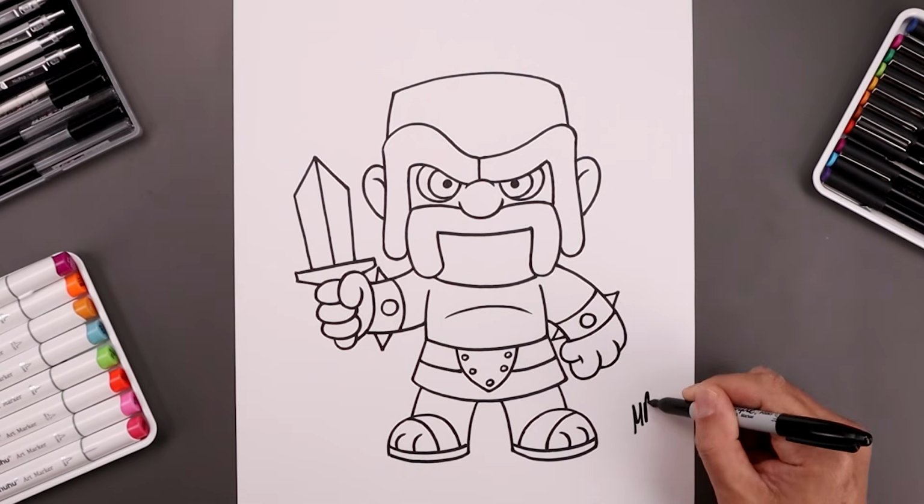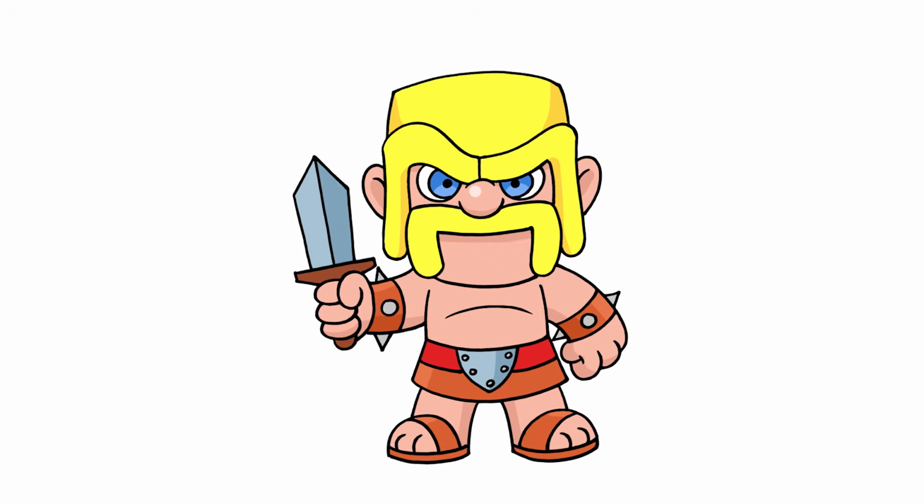And then we'll sign our art and add a splash of color, and that's pretty much it. That's how we draw the Barbarian from Clash of Clans.